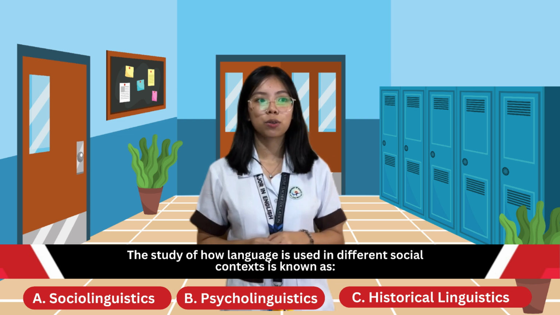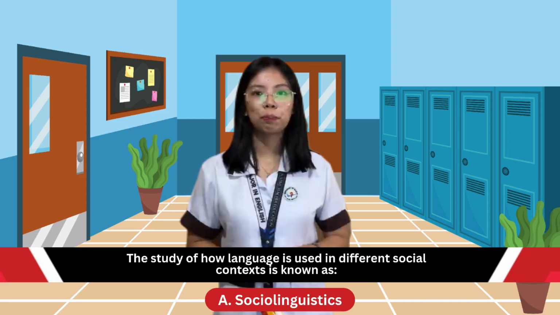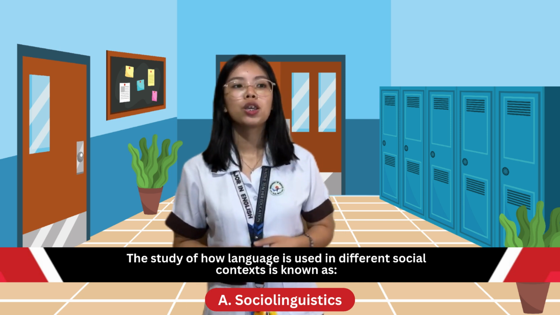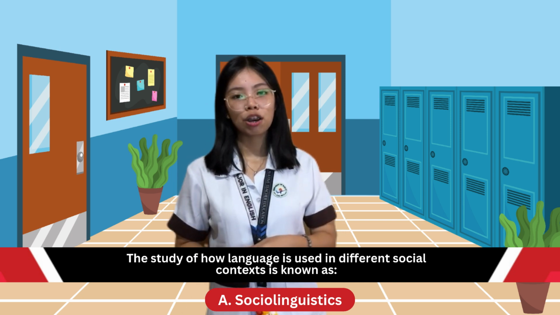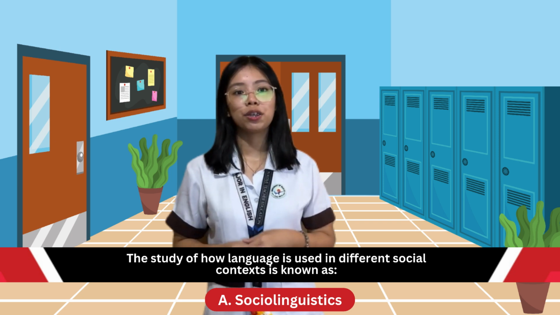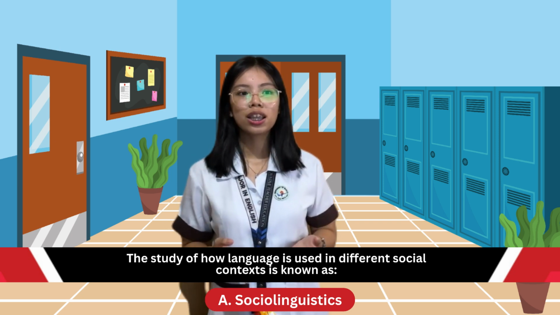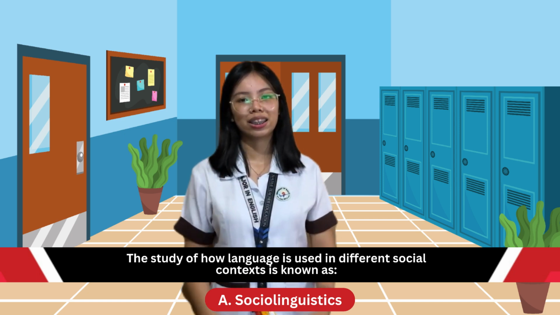For the third question, the study of how language is used in different social contexts is known as A. Social linguistics, B. Psycholinguistics, C. Historical linguistics. The answer is letter A. Social linguistics. Social linguistics is the study of how language is used in various social contexts, depending on factors like region, social class, gender, and context.